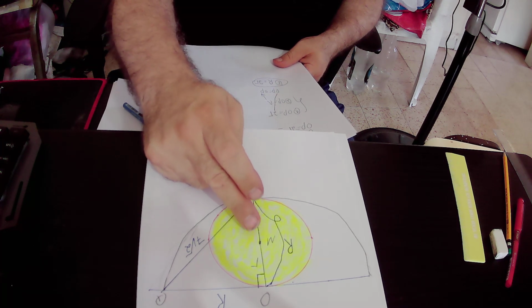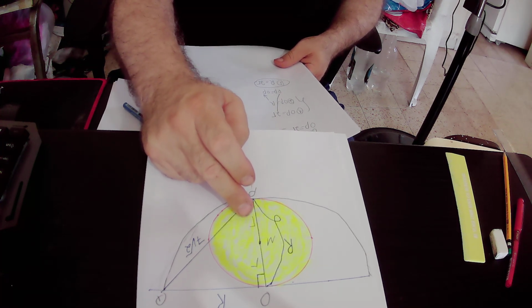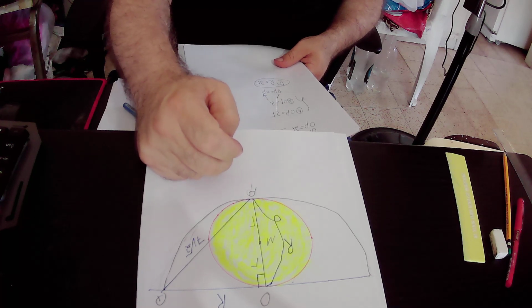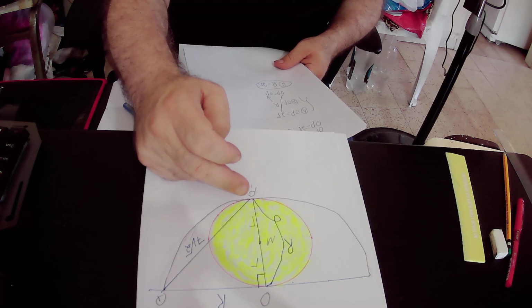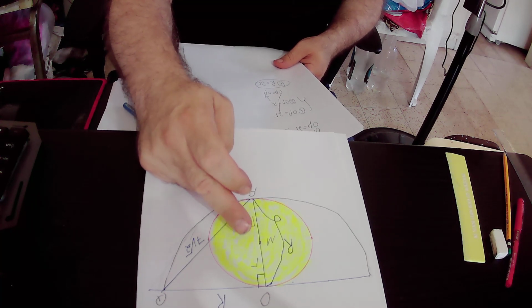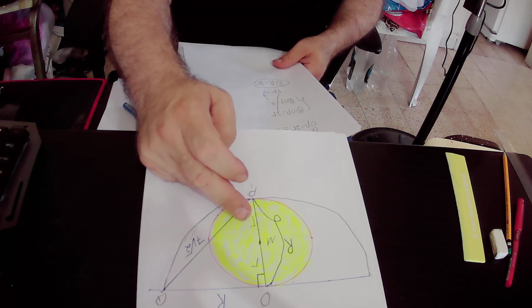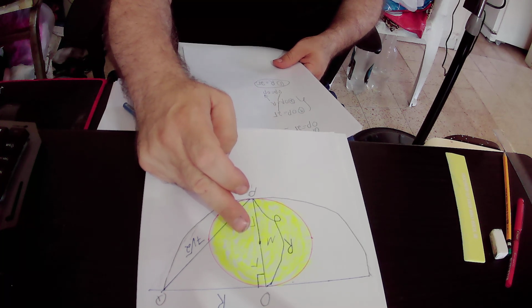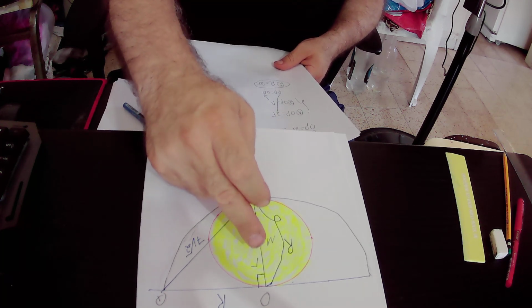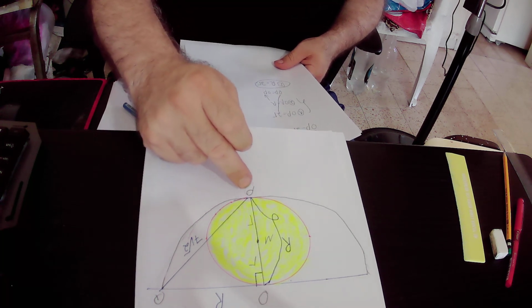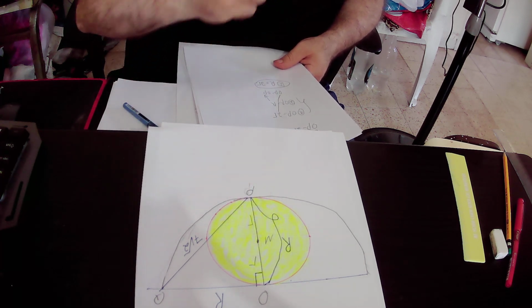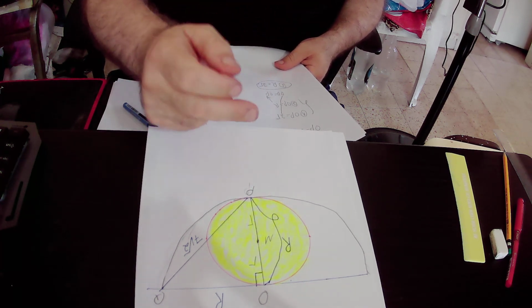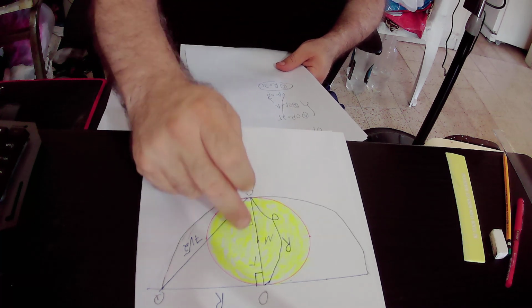For that reason, MP is also the radius of the yellow circle, and as you can see from the drawing, OP equals 2 times the radius of the yellow circle. And because OP is one straight line, we can say that OP equals the diameter of the yellow circle.